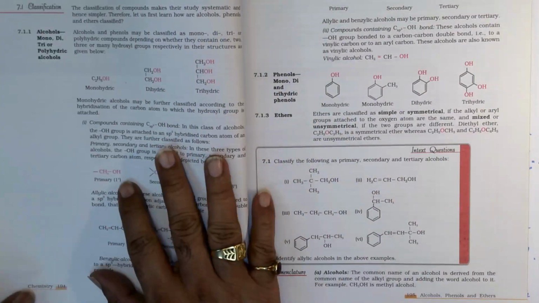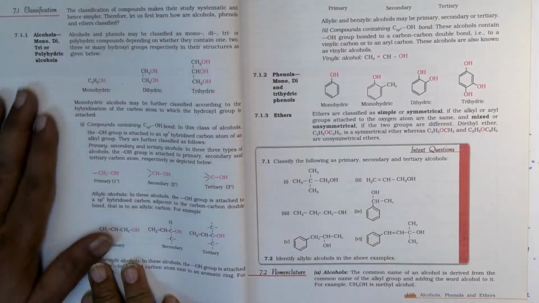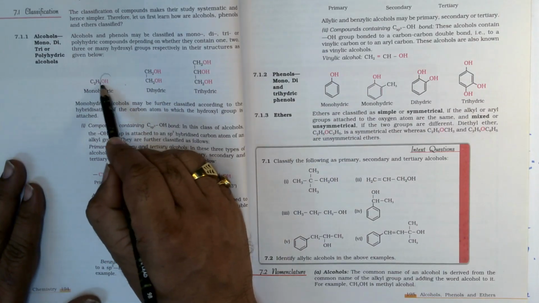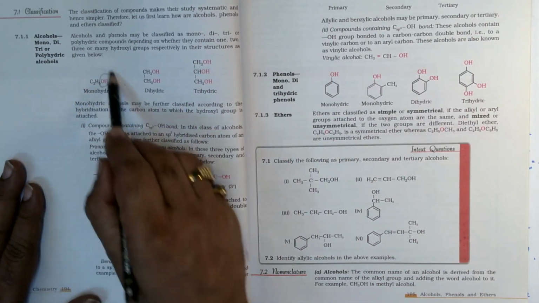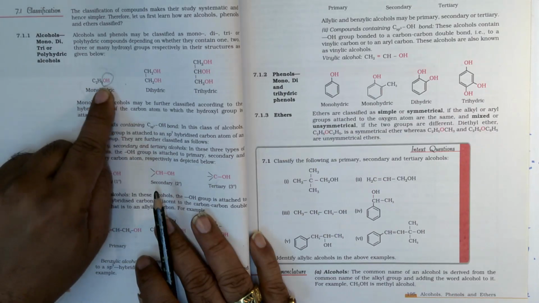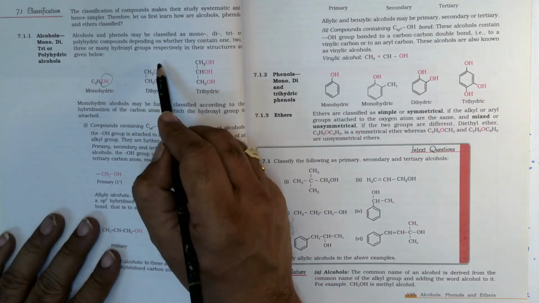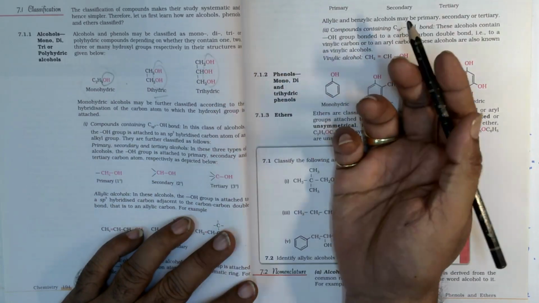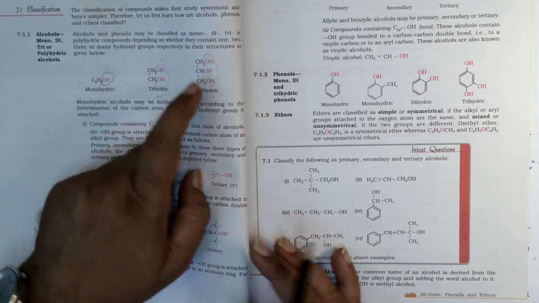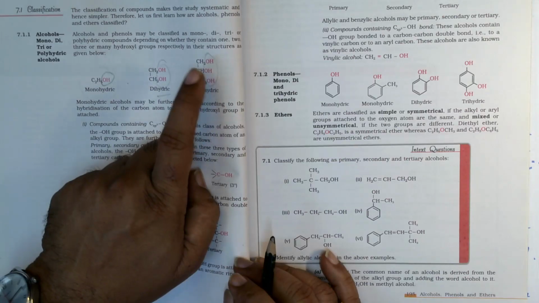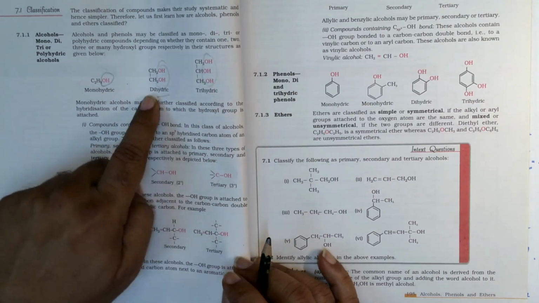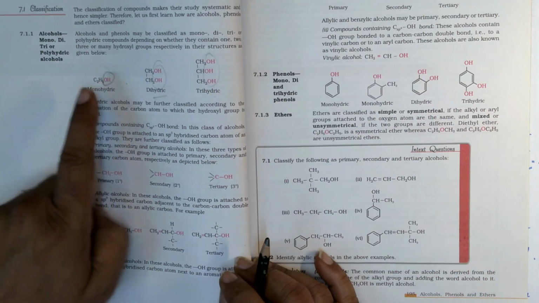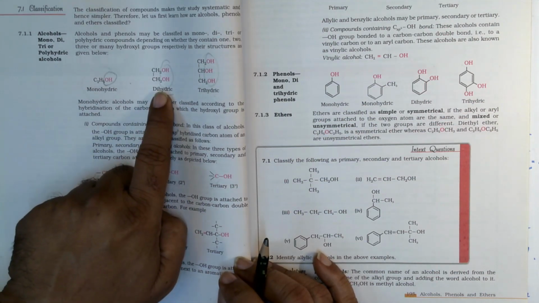Now the classification of alcohol. Alcohol can be classified based on the number of hydroxyl groups. When you have only one OH, it is called monohydric. When you have two OH, it is called dihydric. When you have three OH, it is called trihydric. For example, this is called glycerin, or glycerol. And this is ethylene glycol. And this is ethanol.